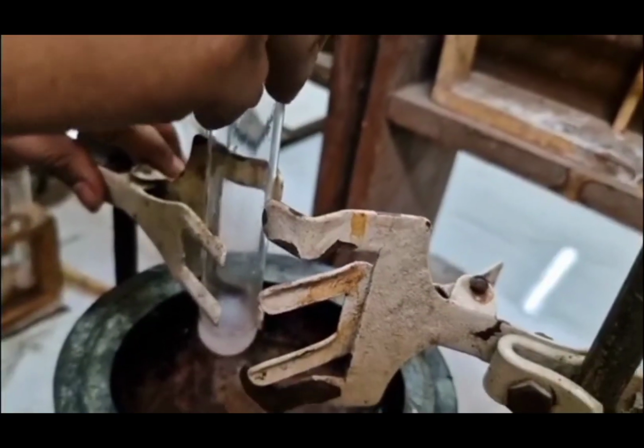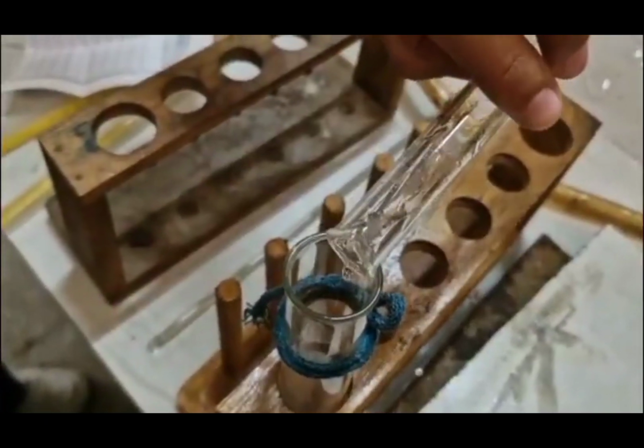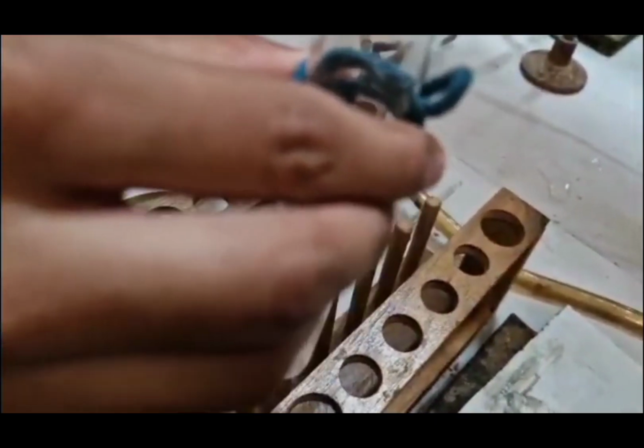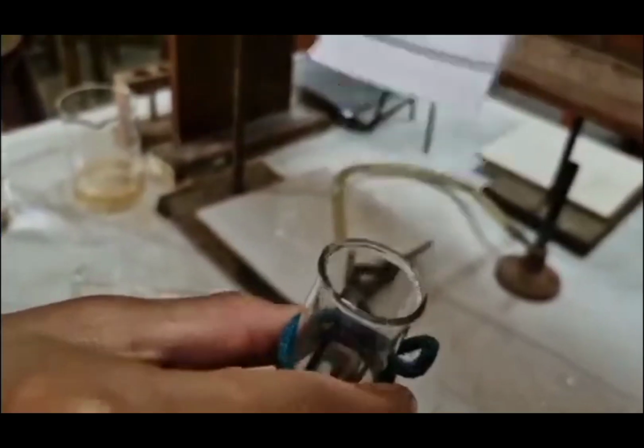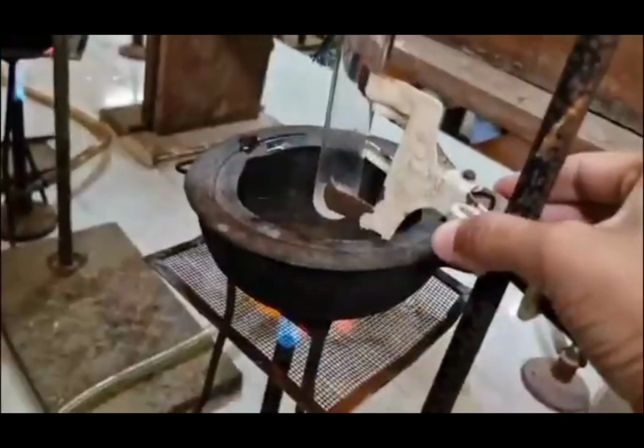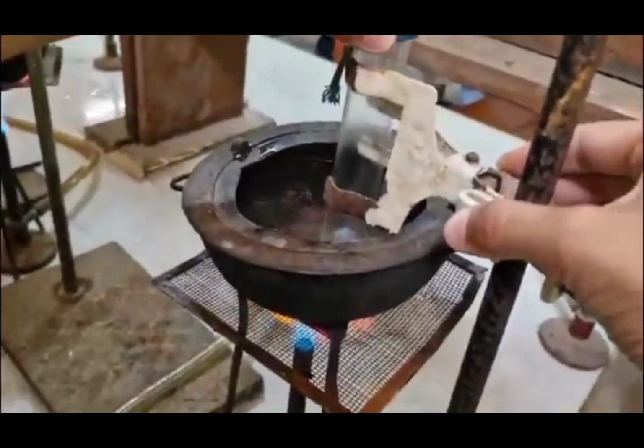Mix both. Heat it until the turbidity disappears. Now we will take 2 ml water and 2 gram phenol in another test tube, mix it, and add 0.2 gram NaCl in it and mix well. Similarly, we will heat it until the turbidity disappears.